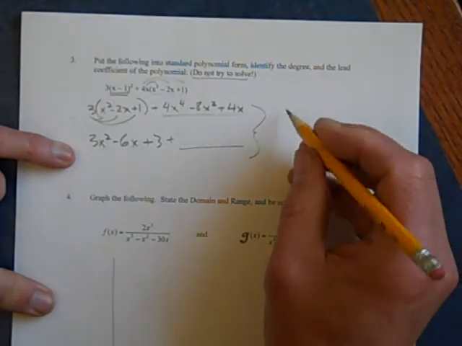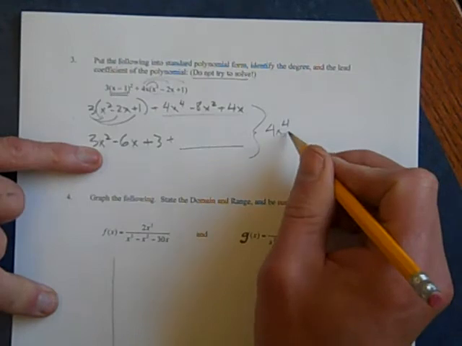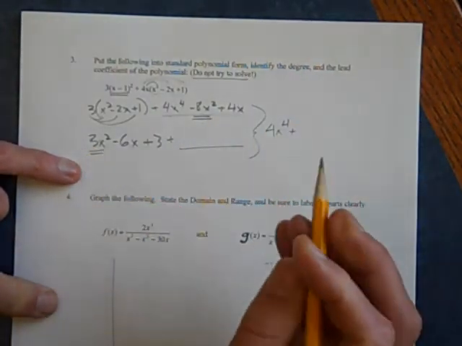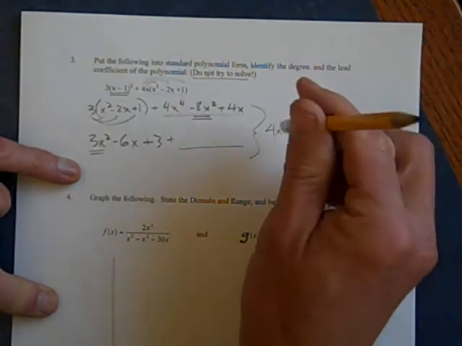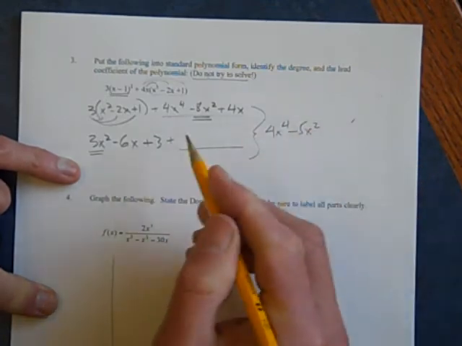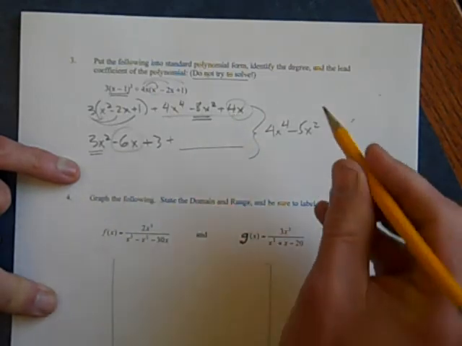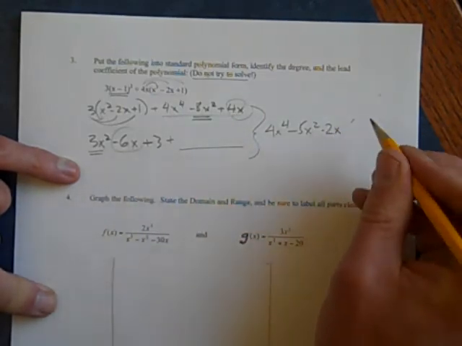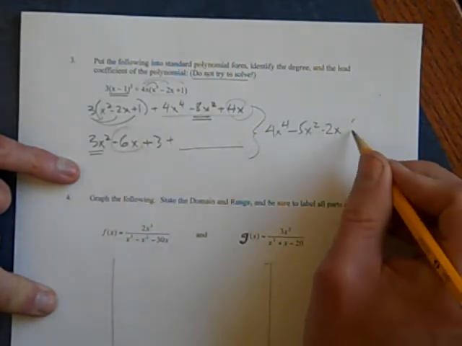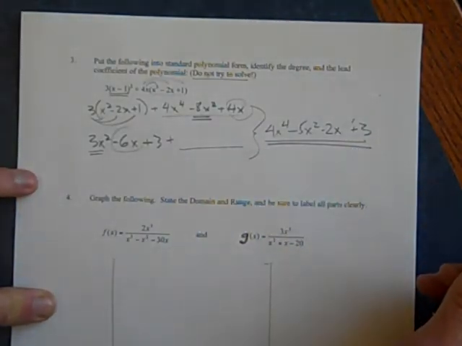When I combine these, I'm going to have 4x to the fourth is my highest degree. Then there's a negative 8x squared and a positive 3x squared, so I'll get minus 5x squared. And then for the x terms, positive 4 and negative 6 will give me negative 2x, and then finally plus 3. So that is my polynomial when it's all cleaned up.